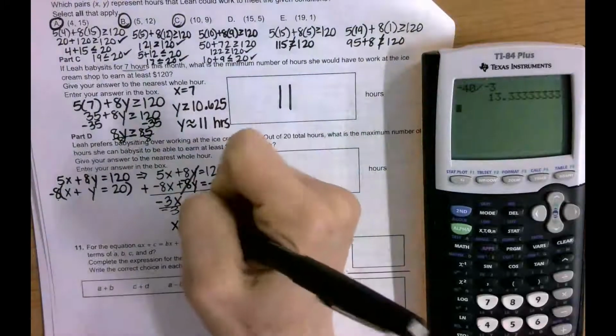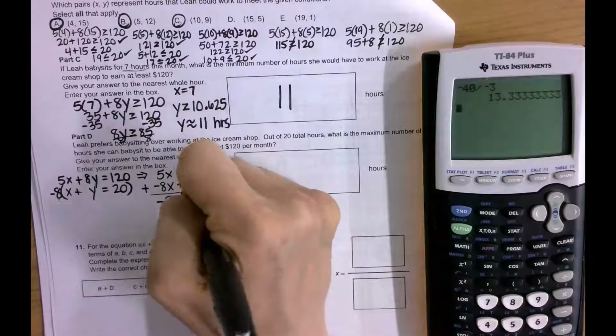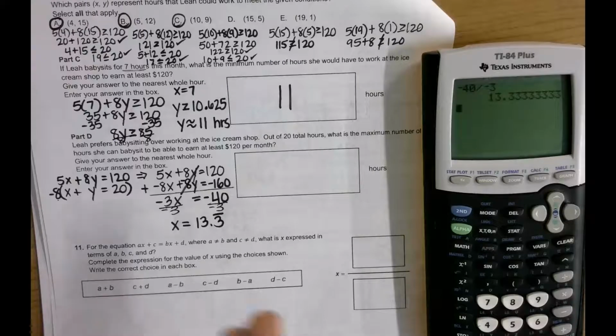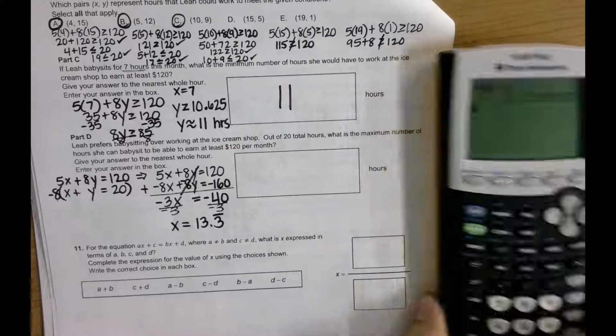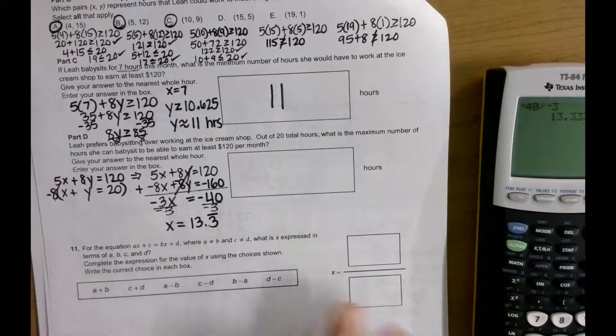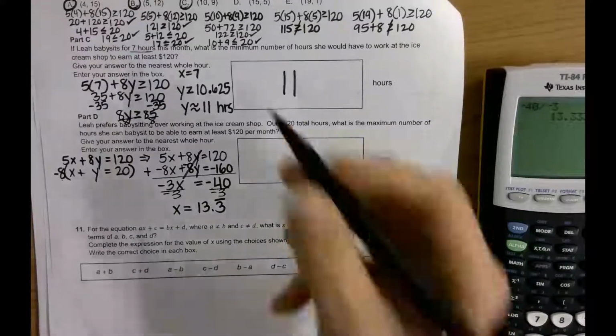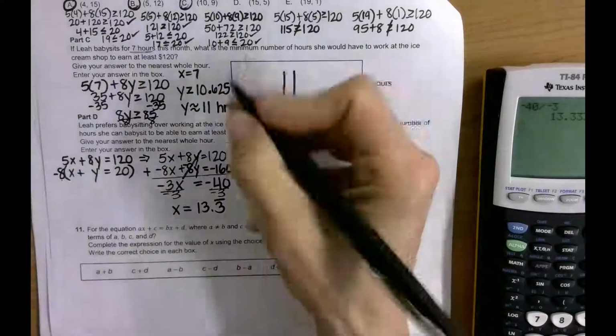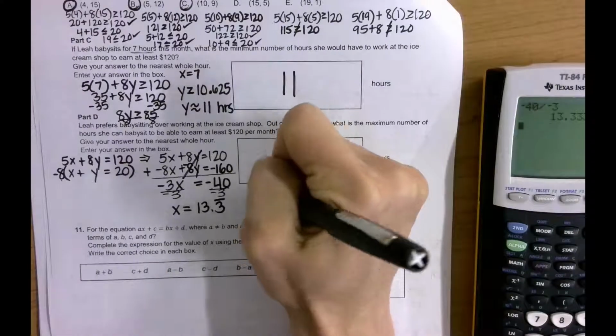So I'm going to put 13.3 with the line over it to show repeating. So for this one, I need to check if I need to round up or down. Can I do 13 hours, or does she need to round up to 14 hours? So to check this, we can go back and plug it into the inequality just to make sure it's more than $120 per month. So what I would do is, let's try 13.